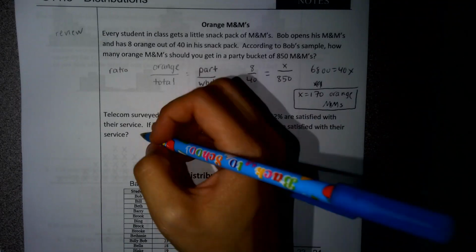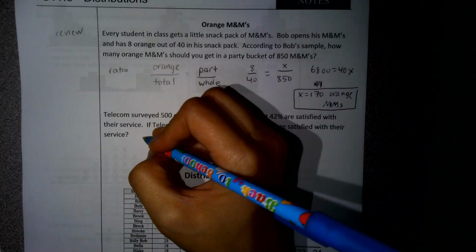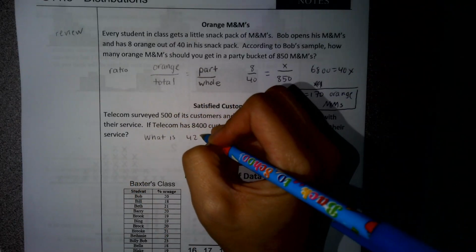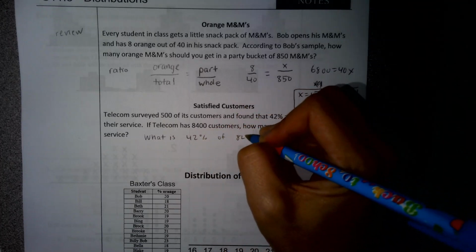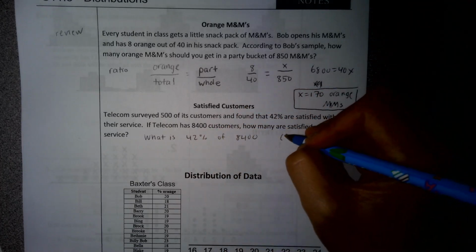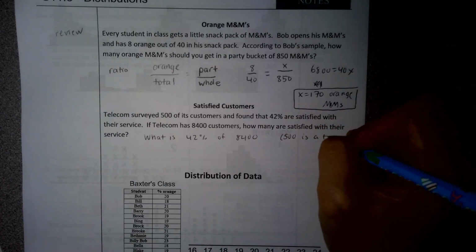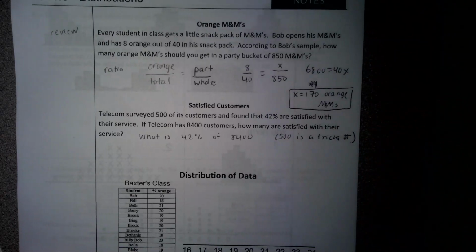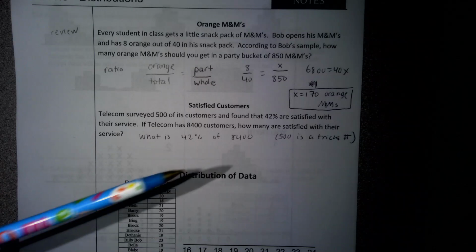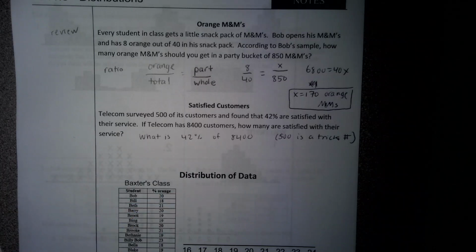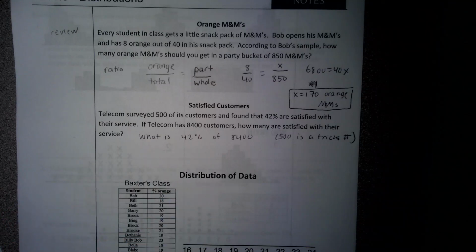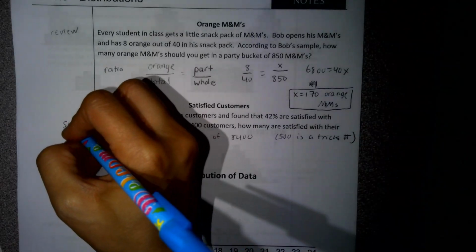So this is pretty much asking what is 42% of 8,400. So that 500 is a trick number. They're telling you that they surveyed the 500, but they already gave you the percentage, so you don't really need to use the 500 at all. So this is back like 9.2, right?